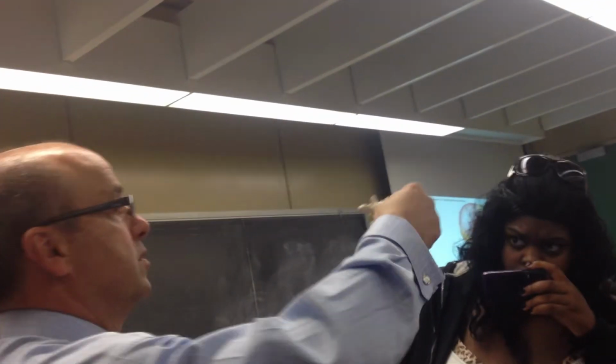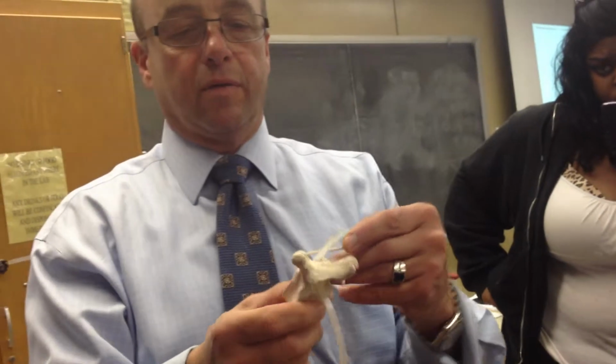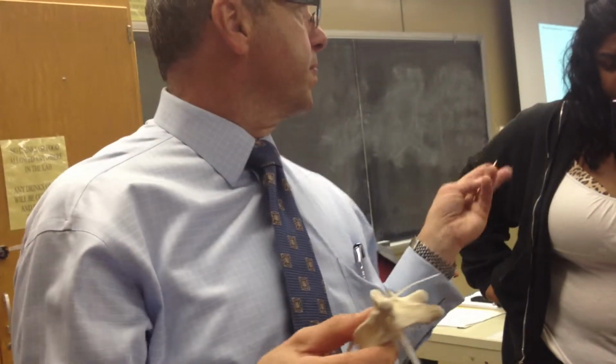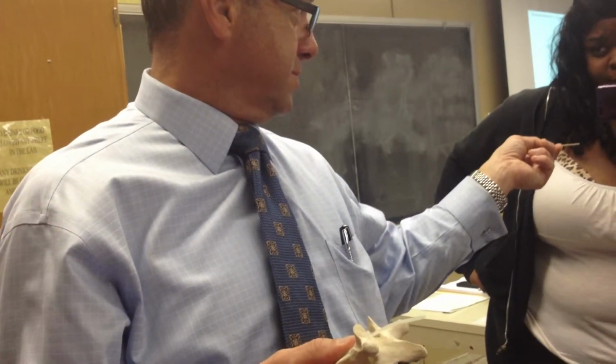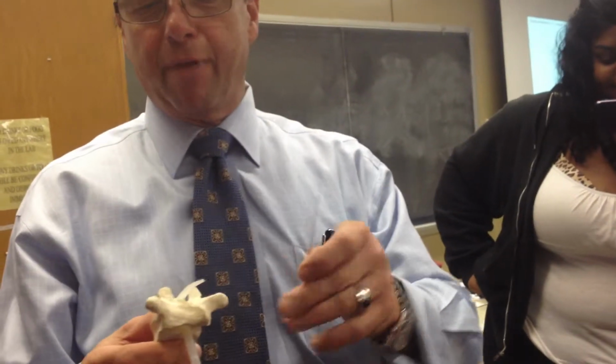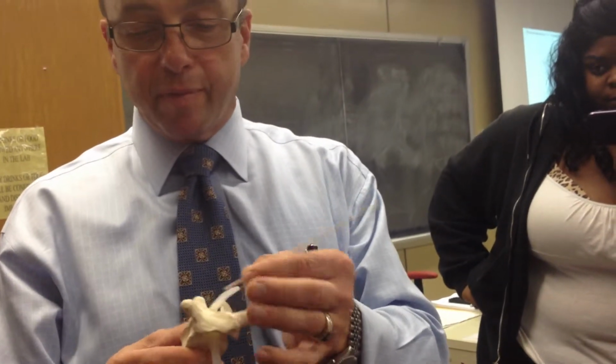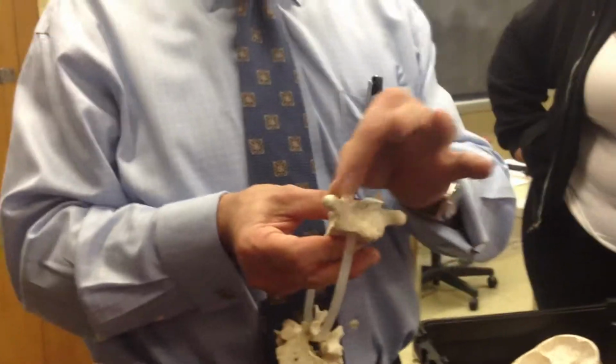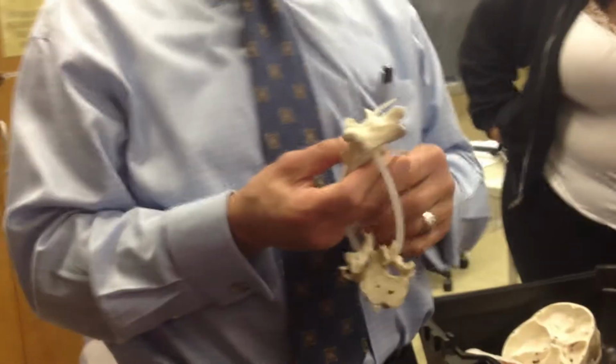Alright. What kind of vertebra is this? This is a thoracic. Alright. What's this called right here? Very good. Superior articulating process. What's the face called? Facet. So it's superior articulating facet. The whole area is called a process. The face is called a facet.